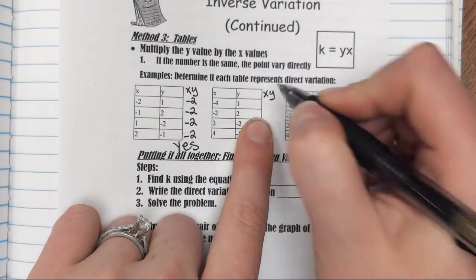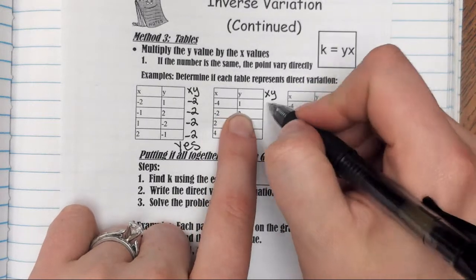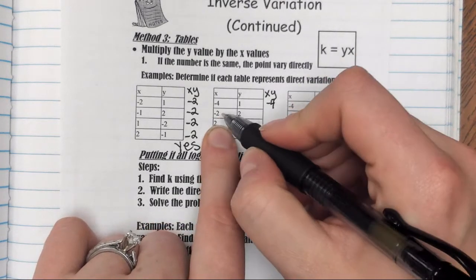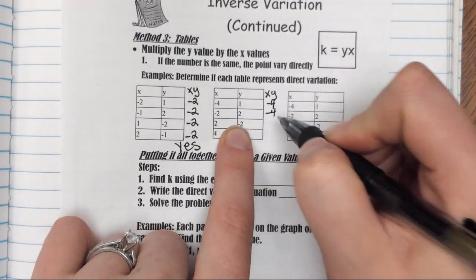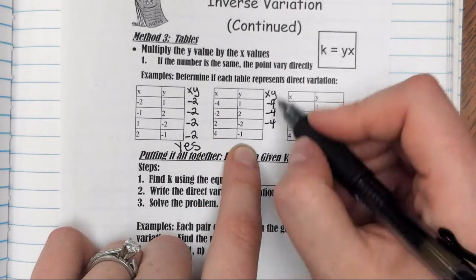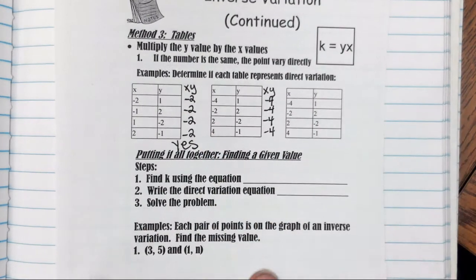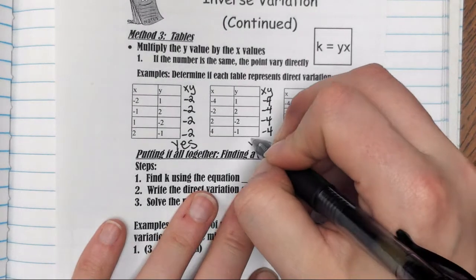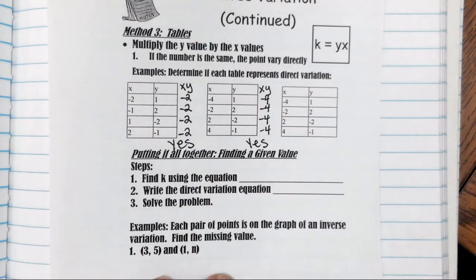Third column for this one, -4 times 1 is -4. -2 times 2 is -4. 2 times -2 is -4. And 4 times -1 is -4. All those numbers are the same. So yes, I have an inverse variation.